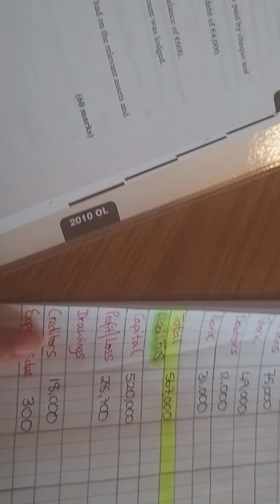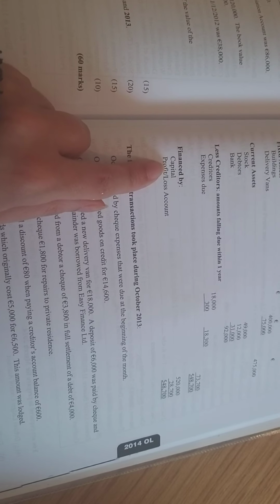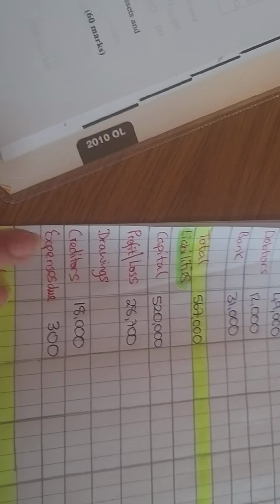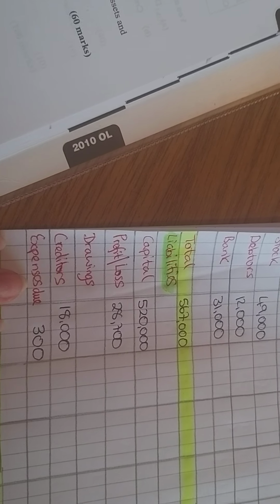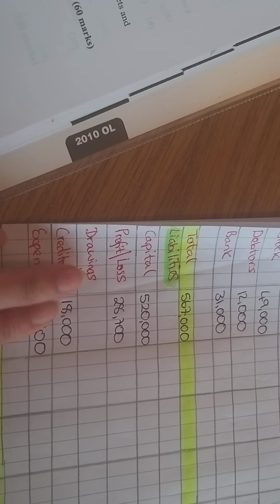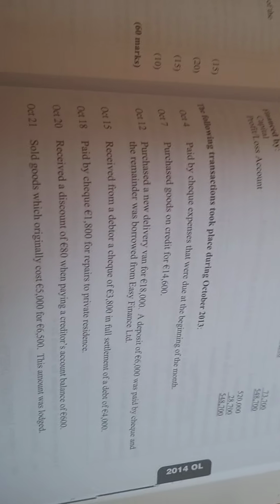Get your total, then do your liabilities. We always put in the bottom liabilities first, the finance buy, and then we go up to these ones. And then we always leave a space at the end because there's usually something else. And we always put in our drawings as well, because there'll always be something there in ordinary level. Okay, so let's get started with the first transaction.